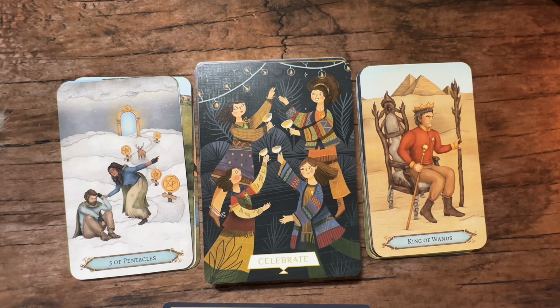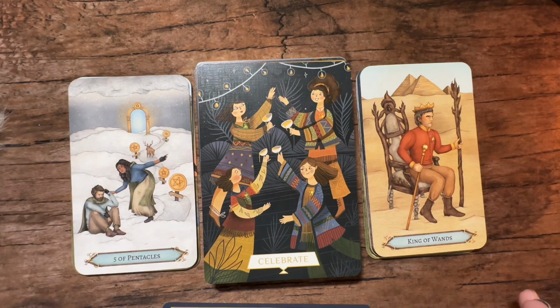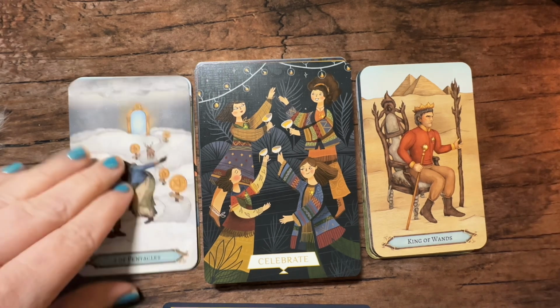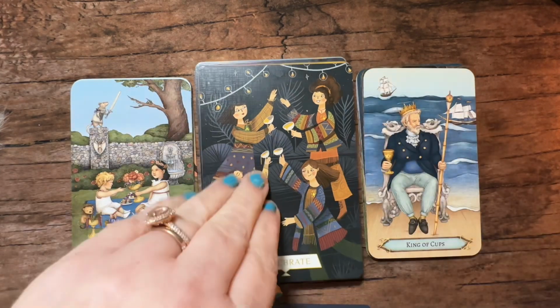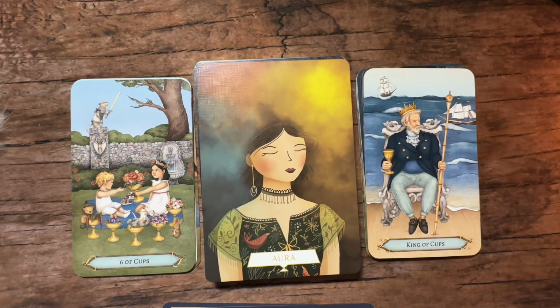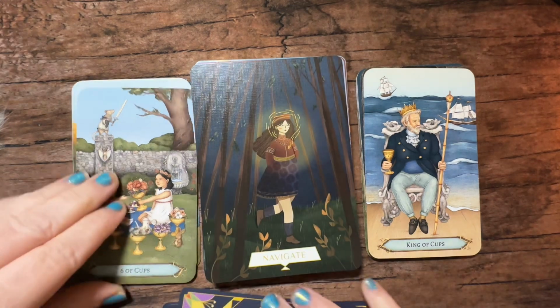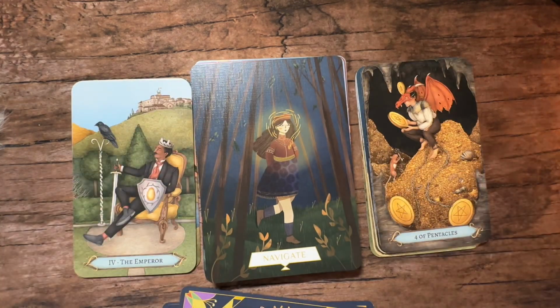And we've got Celebrate, 5 of Pentacles, and King of Wands. So maybe actually the difference of these 2 is learning how to change your frequency or your perspective to that of being grateful for what you have rather than a lack of what you don't have, you know? That's what I'm thinking. 6 of Cups and King of Cups and your aura. Oh. The Emperor with 4 of Pentacles and Navigate.